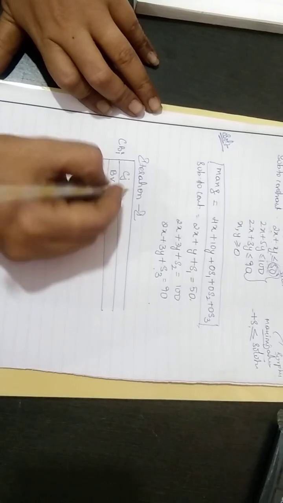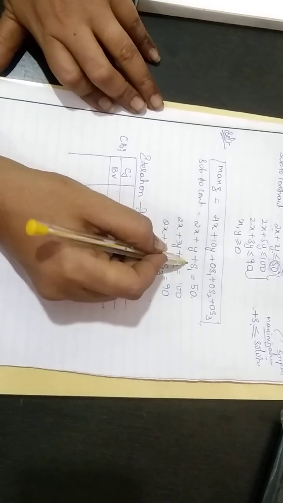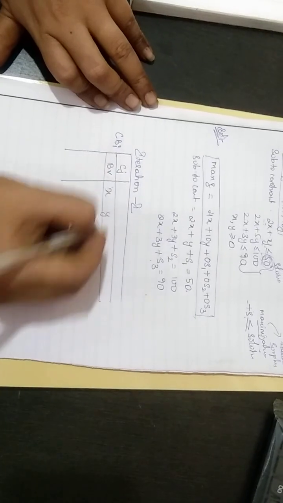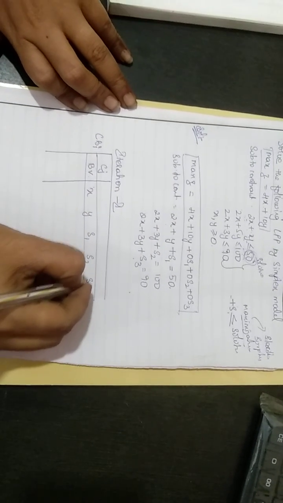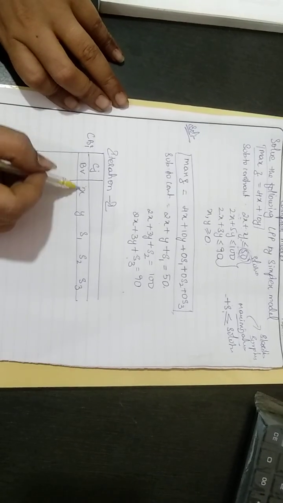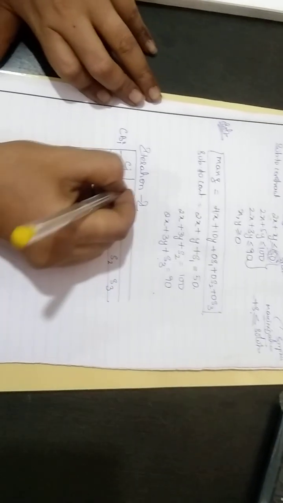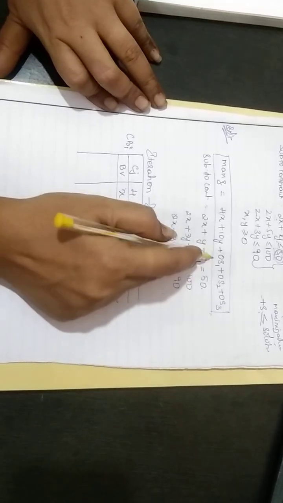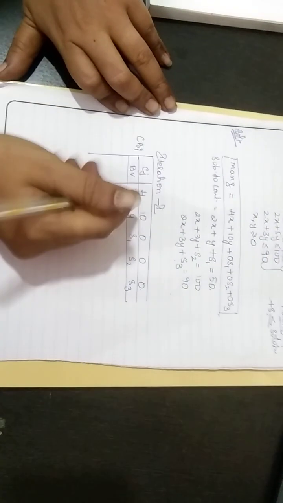The Cj values are nothing but the coefficients of the basic equation, whatever I'm taking: x, y and s1. These are my basic values. So I'm going to take x, y, and s1 that I have added, s2 I have added, and here I have added s3. And to these we add the coefficients of the main maximization: for x it is 4, for y it is 10, and for these three slack values it is 0, 0 and 0.